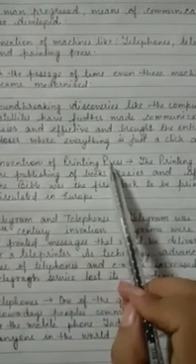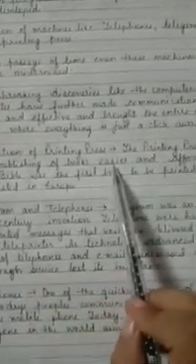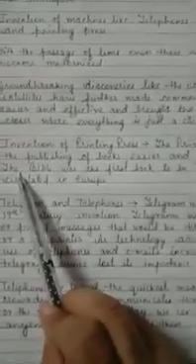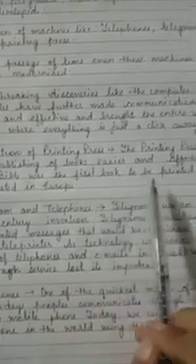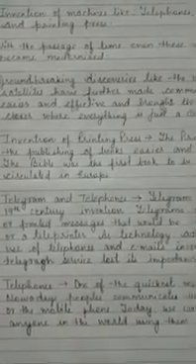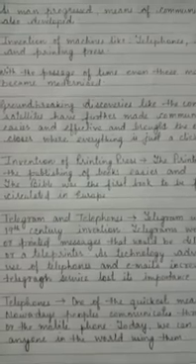Now we will learn about the invention of the printing press. The printing press made publishing of books easier and affordable. The Bible was the first book to be printed and circulated in Europe. Which was the first book? The Bible was the first book to be printed.